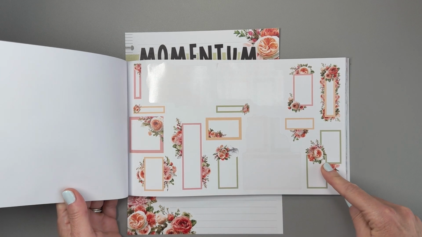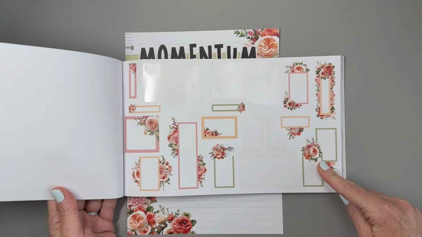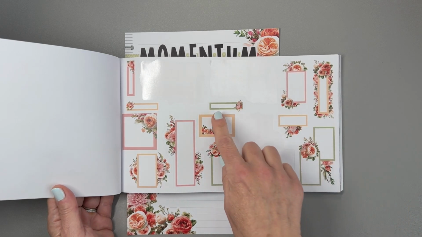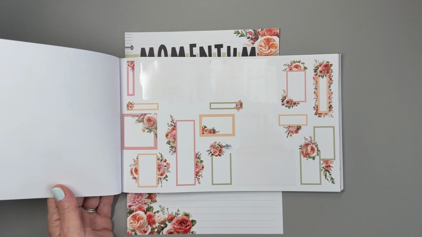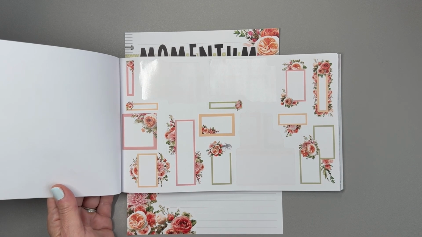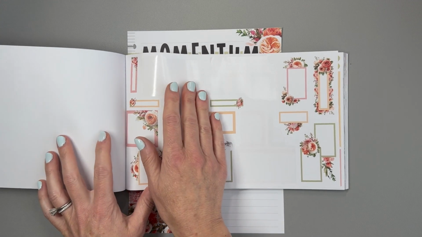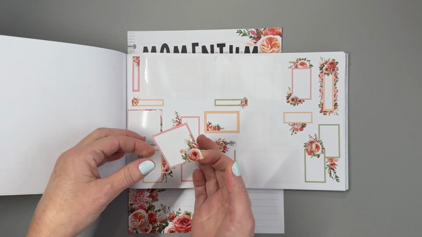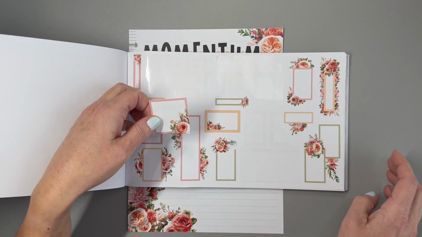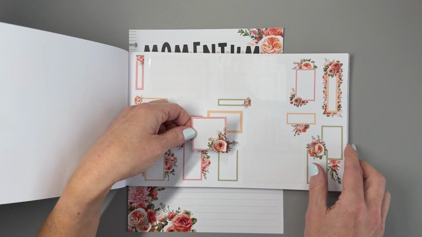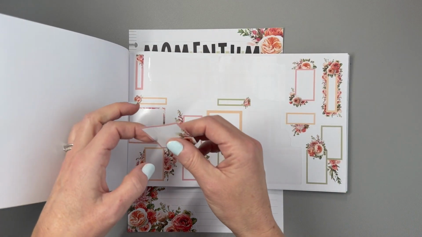Or maybe we can do something like this, where I can put the title and then what the goal is. I want to do it with a skinny box though. So maybe we take this square one, and then we can layer it with either the skinny green one or this orange one.